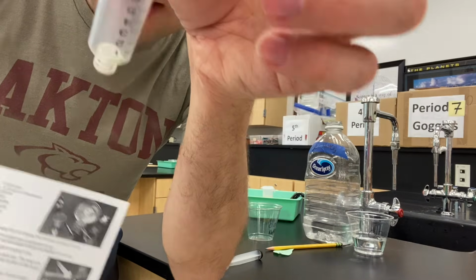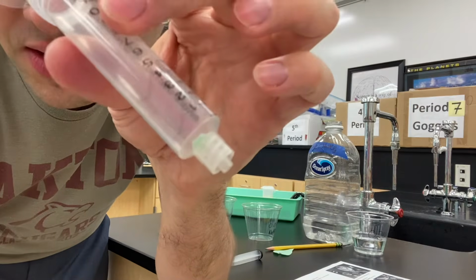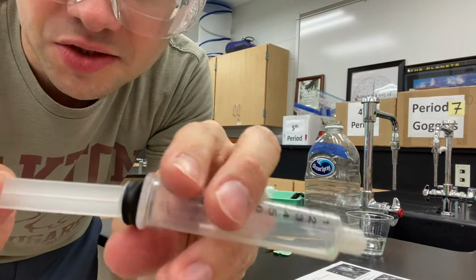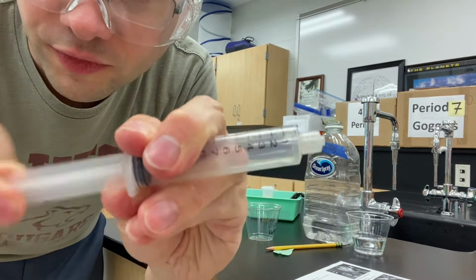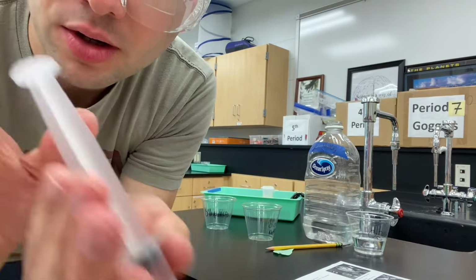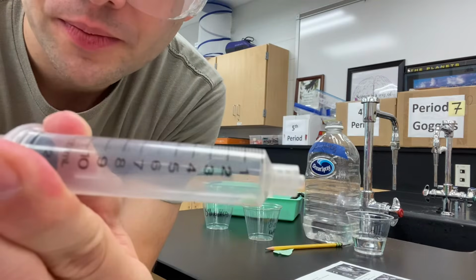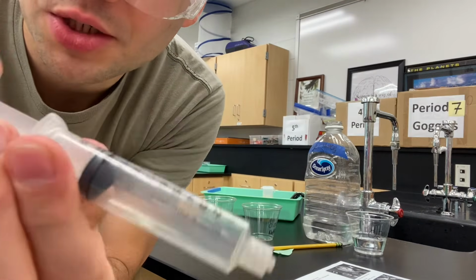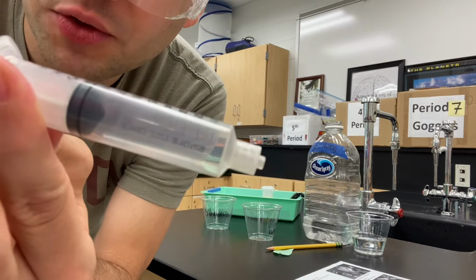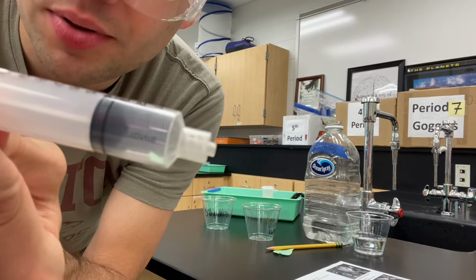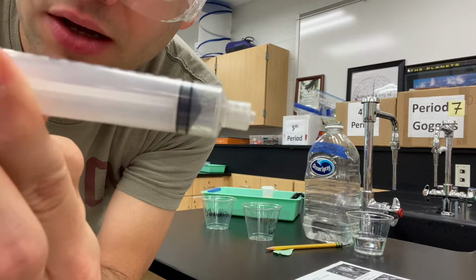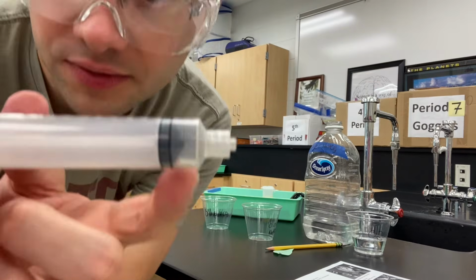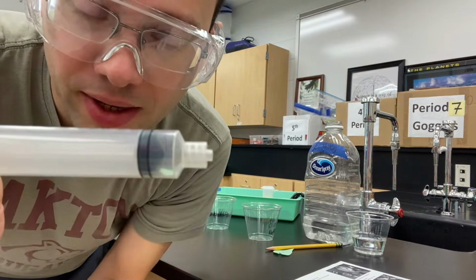So you can kind of see my 1 little disc that I've done. You're gonna have 10 in here. But then you're gonna take your stopper for the syringe and push the syringe all the way up until about here. You're gonna leave a little gap here because you don't wanna crush the leaves. So you're gonna have a little air pocket.